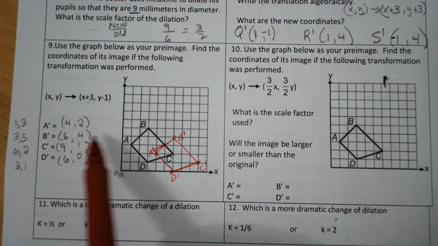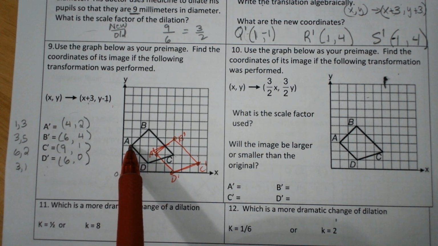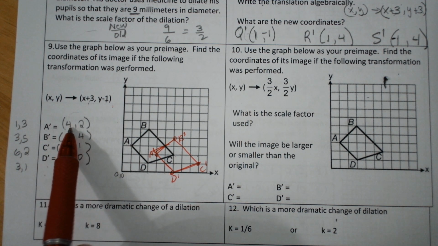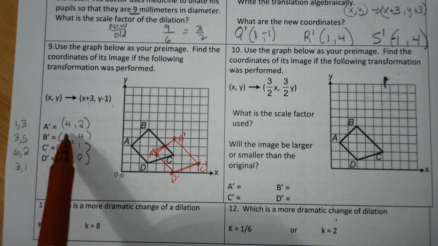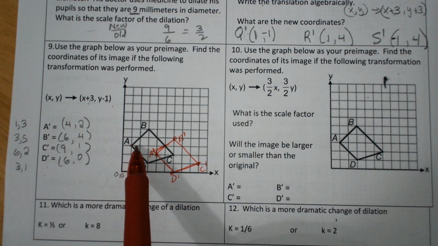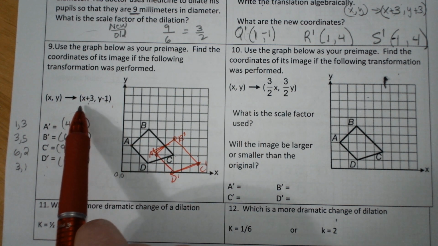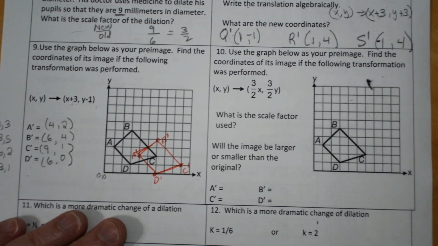You can name the pre-image points, apply the rule to get the new image points, or you can actually transform and slide it over using this and then name the points. Either way. Okay, next one.